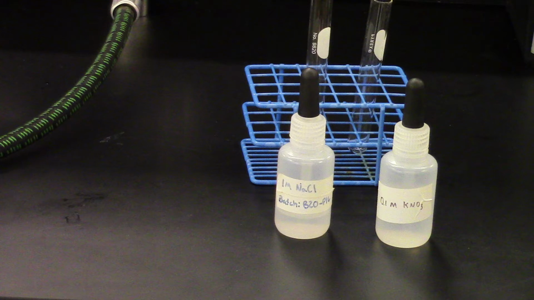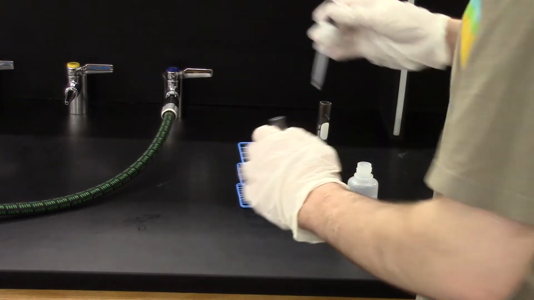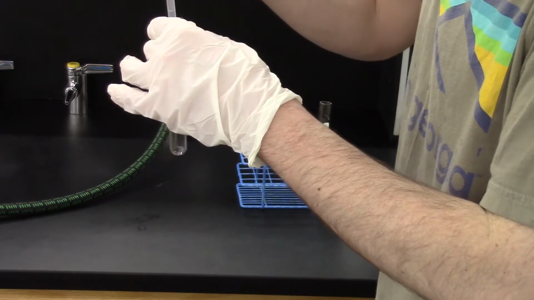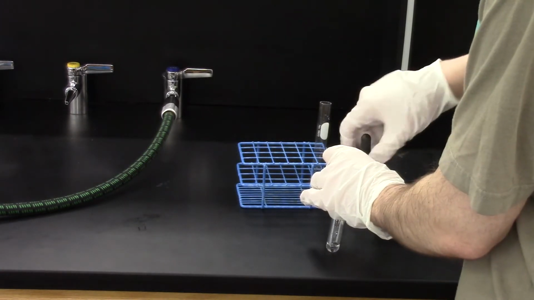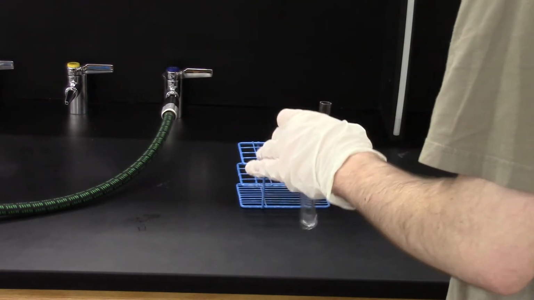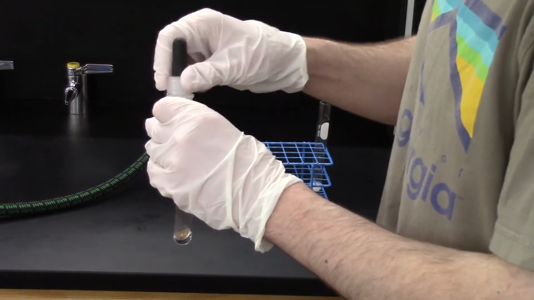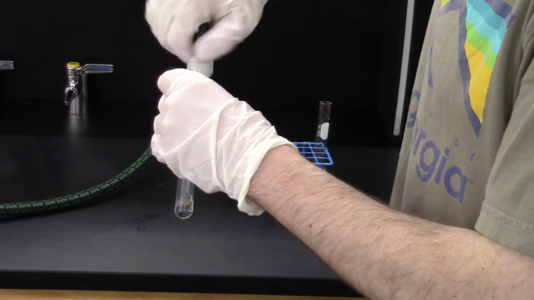In part C, we're going to see if a reaction takes place if we mix together aqueous solutions of sodium chloride and potassium nitrate. Here's the two solutions. I start by adding some of the sodium chloride solution to a test tube. As you can see, it's a clear liquid. If we add some potassium nitrate solution, which is also a clear liquid, there's no evident change.